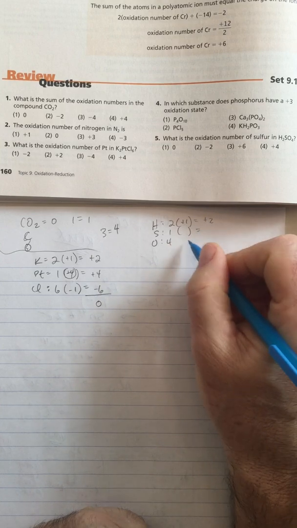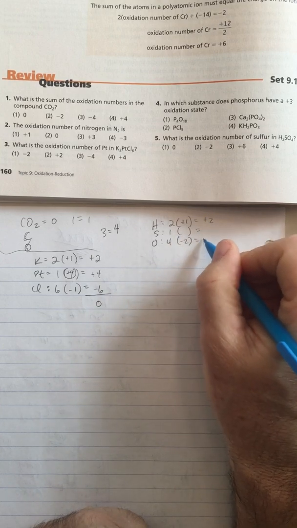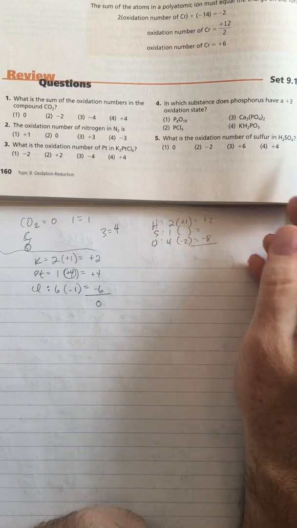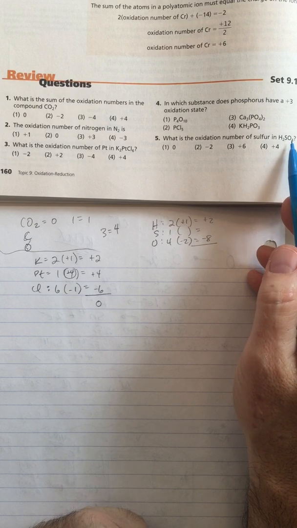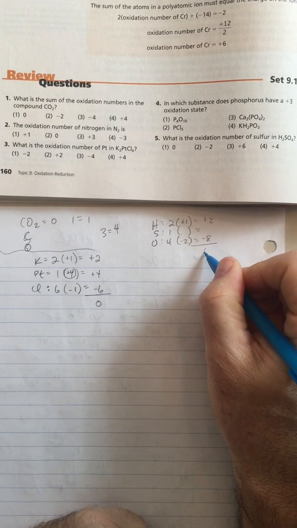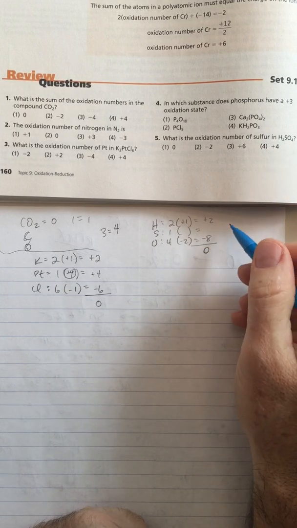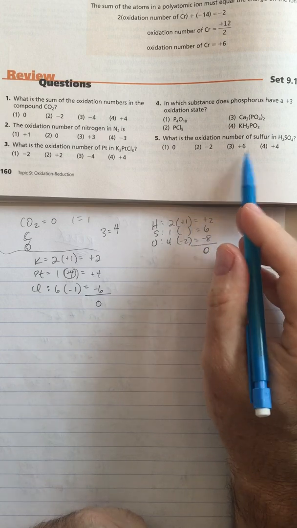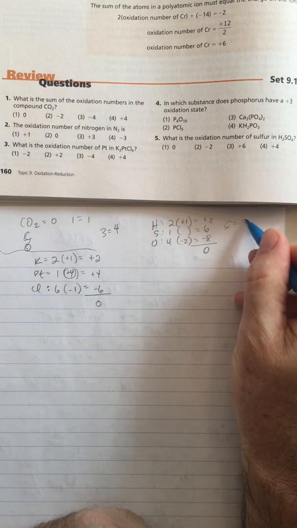Sulfur I'm looking for, and oxygen is almost always -2. This is a molecule, and therefore it has a total of 0. So in this case, this has to be 6. Okay, so my answer for number 5 is 3.